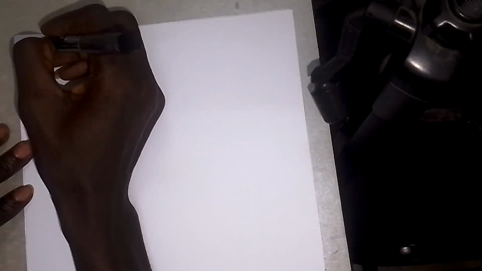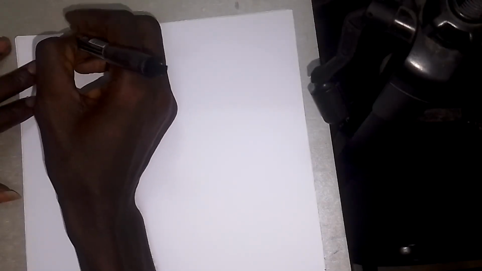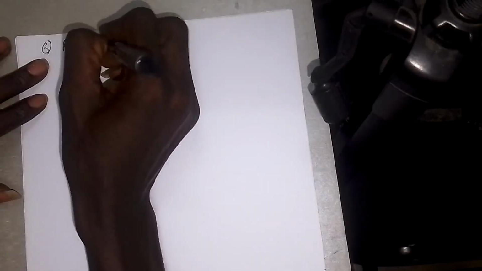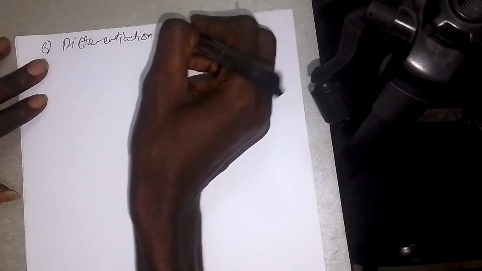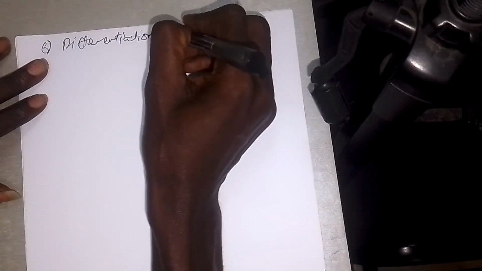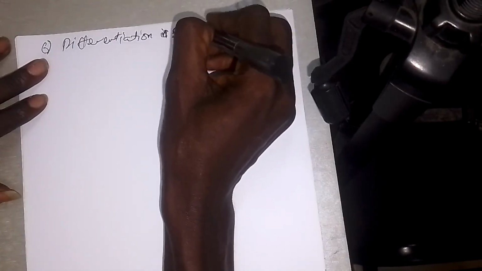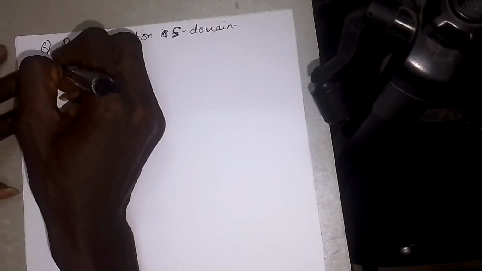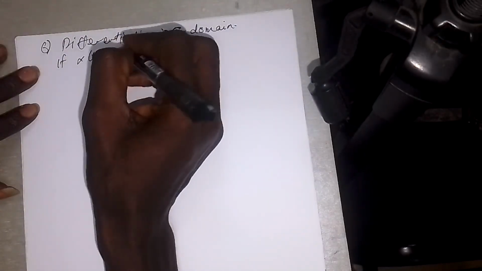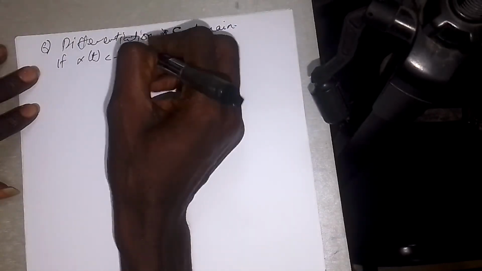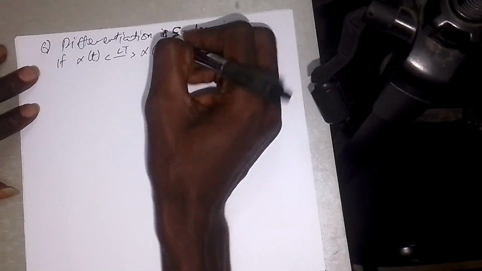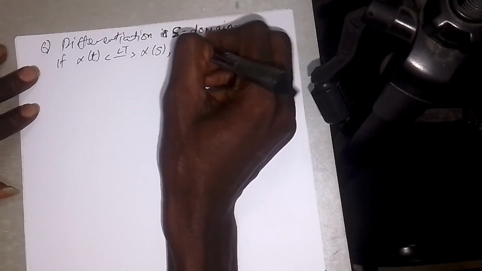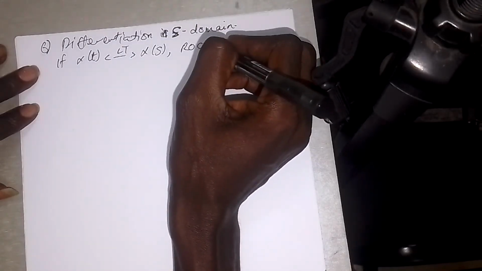So let's go to the next property, property number 6. Property number 6 is called differentiation in S domain. Here we have, if x of t has a Laplace transform x of s, and it has an ROC of R.